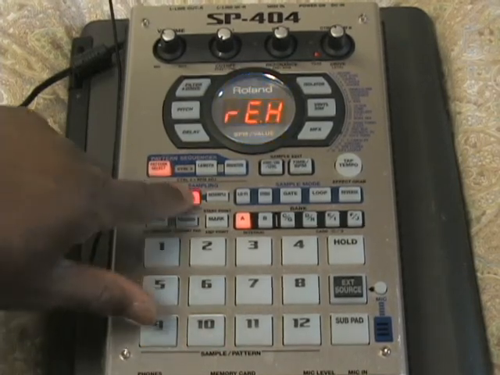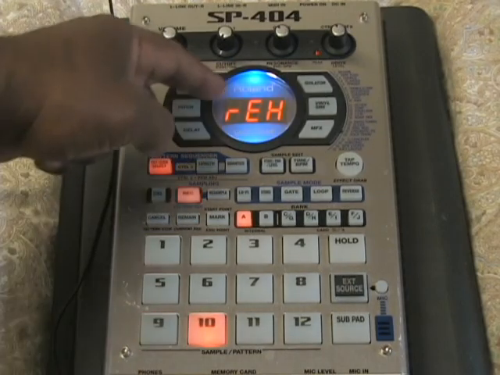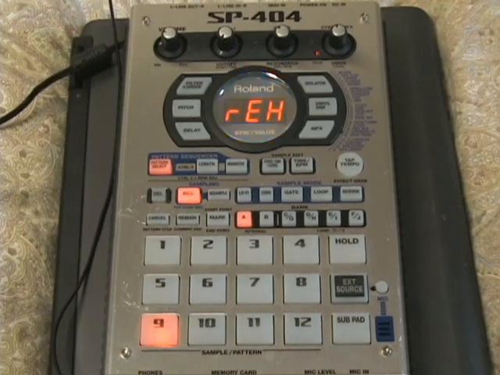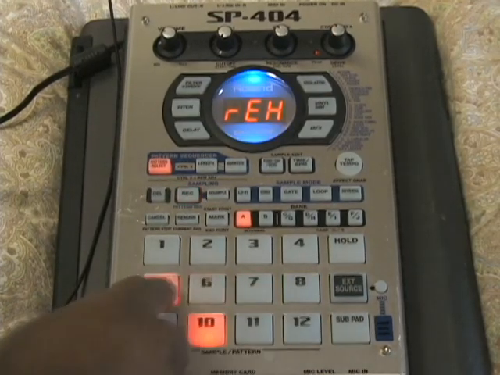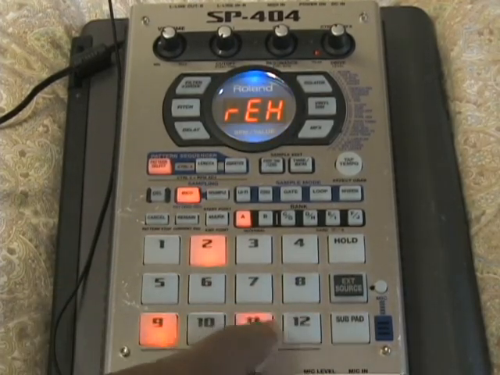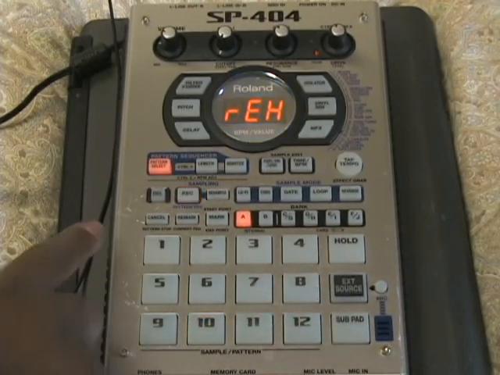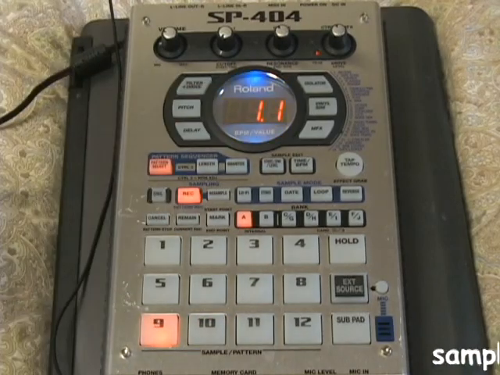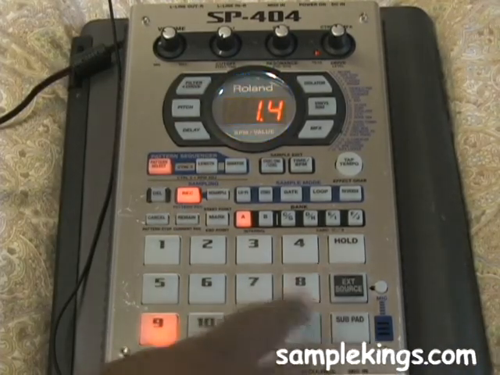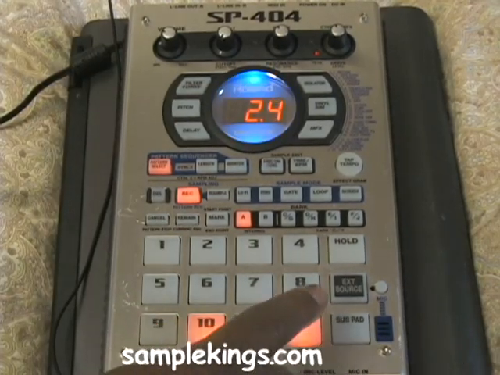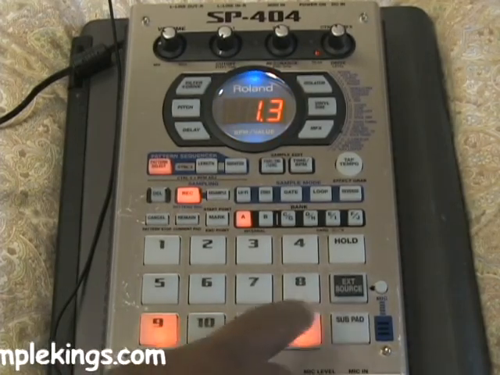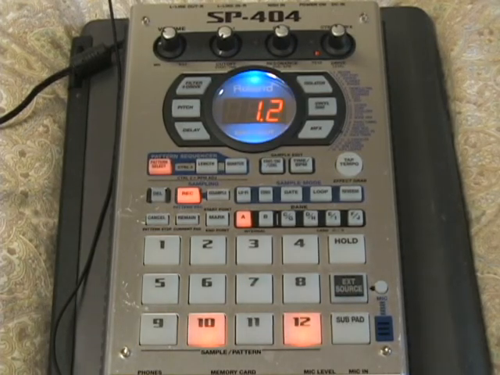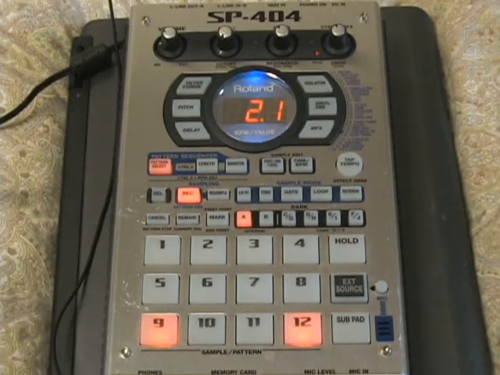Now I can press record again, and now I'm in rehearse. See that? We're in rehearse now. So I can rehearse, pick a pattern, pick what I want to use next. So I say I want to do that. So I'll press record again, and now I'm recording again. See that? Cool. So I'm recording on top of this pattern now.